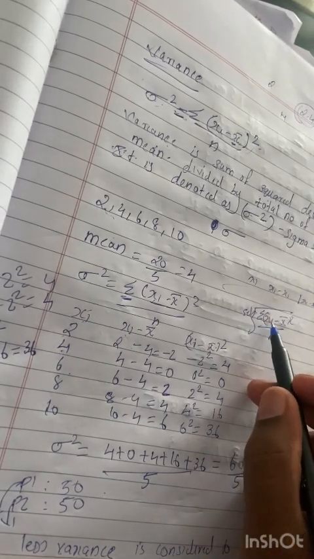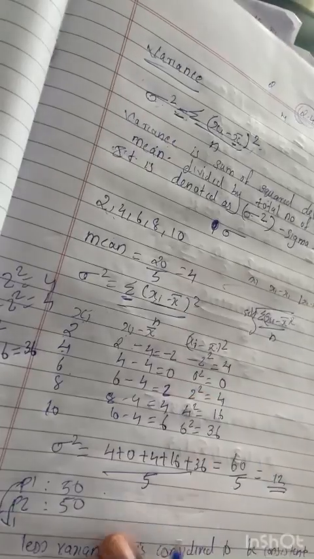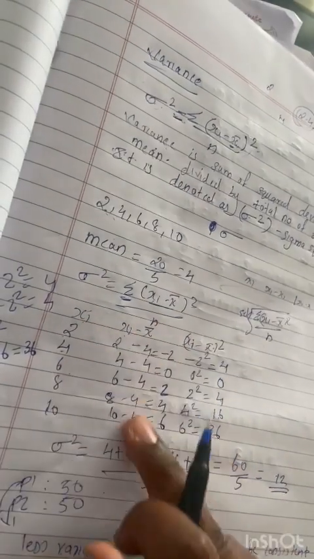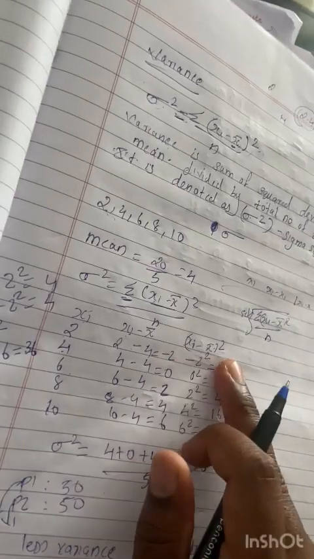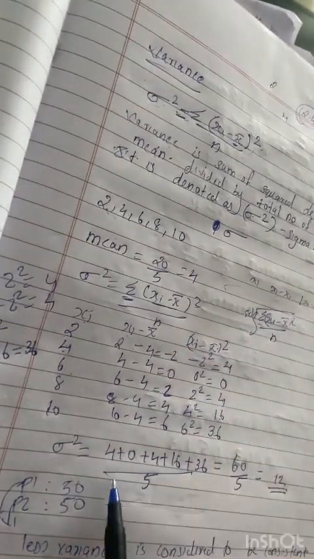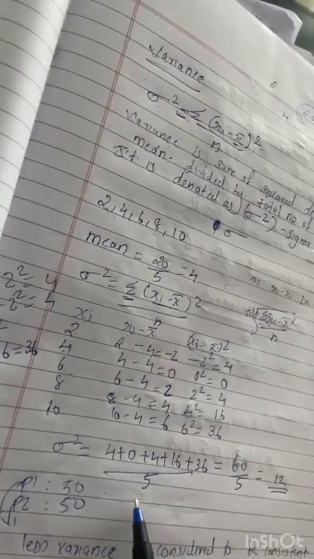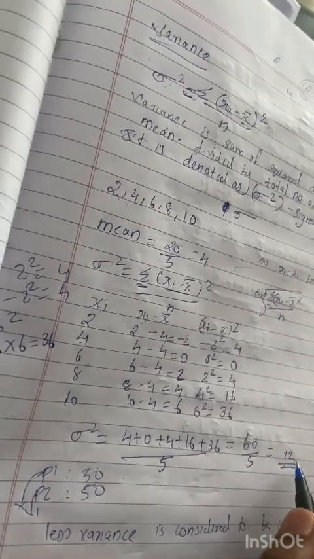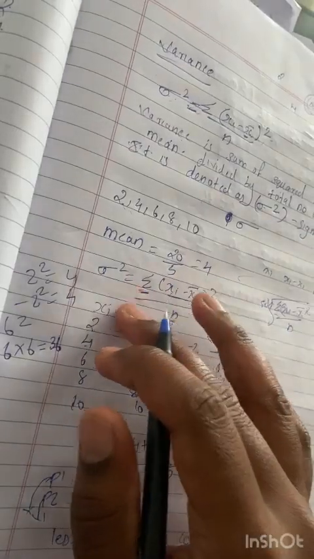So first step is the same till last, it is same. Okay, so I will be writing xi minus x bar, then xi minus x bar all square, then I will be adding up all the terms, nothing but summation, dividing it by n. All these things will be done. At last we will be getting 12, right? So 12 is nothing but without root, right?